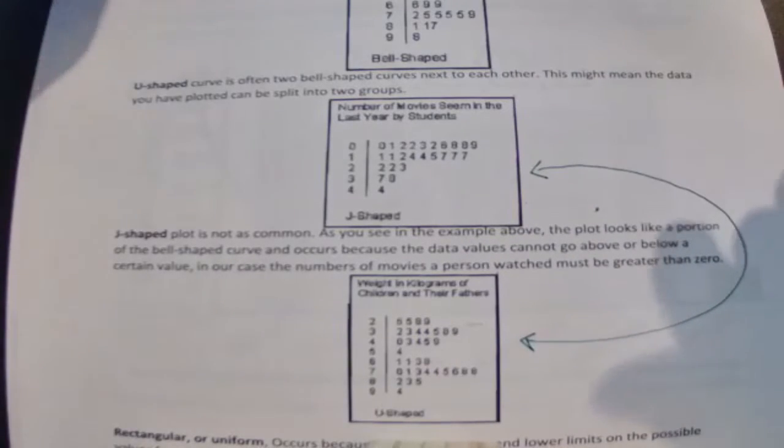So again, I accidentally had these in the wrong spot. So just make sure you're wary of that looking at the notes.